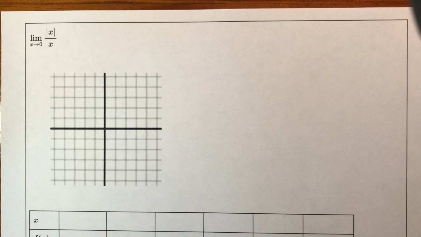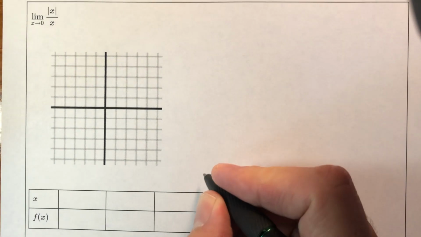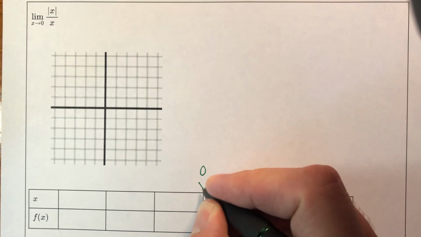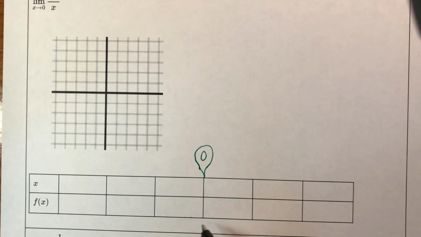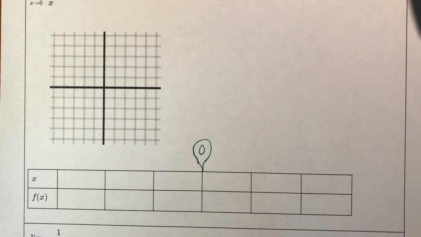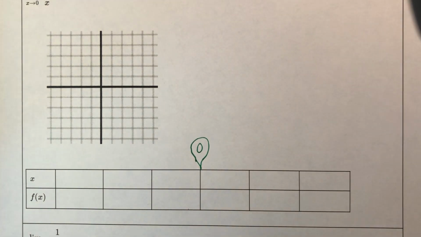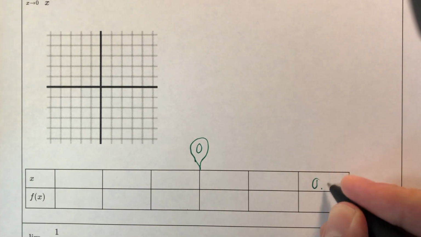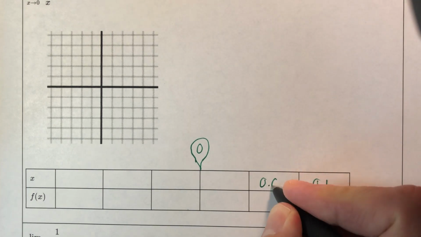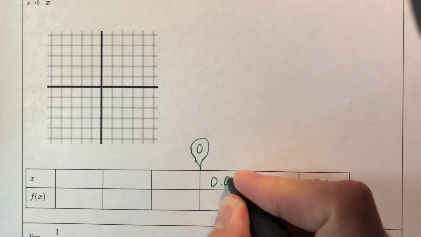I am going to make a table. And the thing I cannot use is a 0. I don't know why I put it in a speech bubble, but there it is. So I want to know what I'm approaching down here. And as I approach 0, I'm going to sneak up on 0 from the left and from the right. I'm going to get closer and closer to it. So super close to 0, maybe a tenth, and then a 100th, and then 1/1000th.